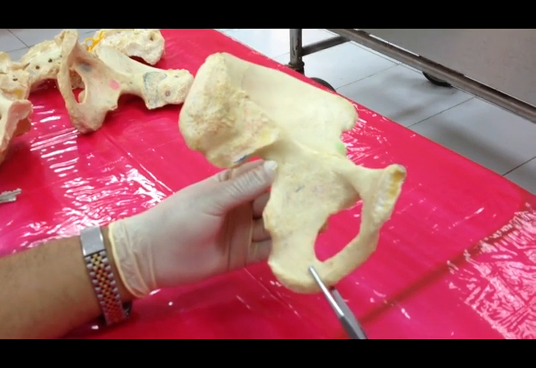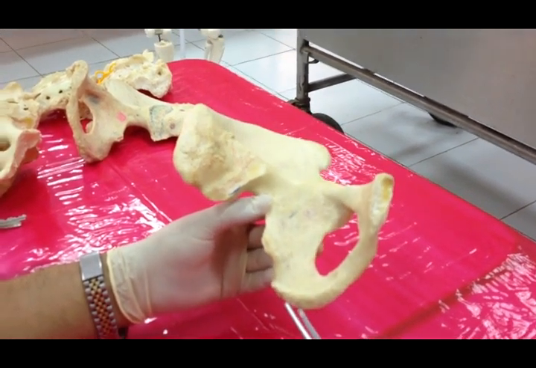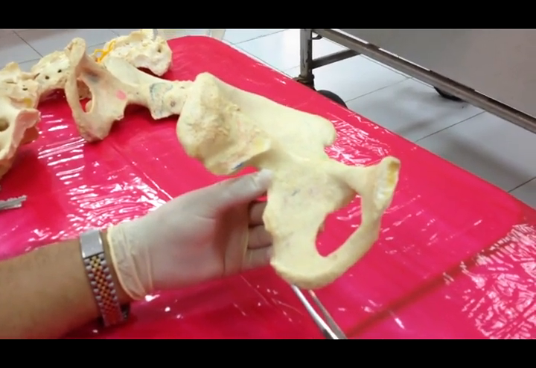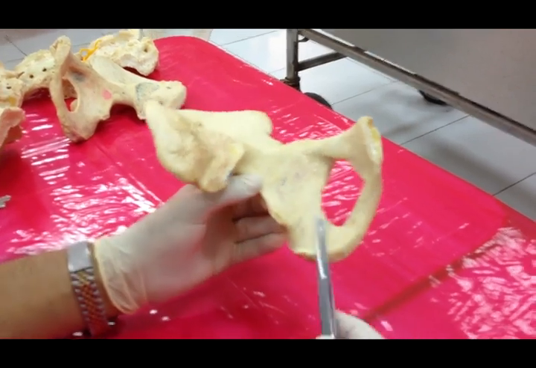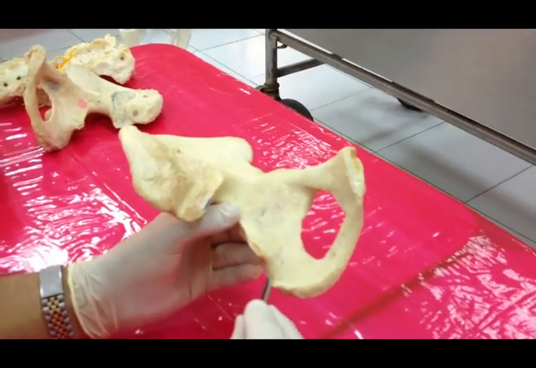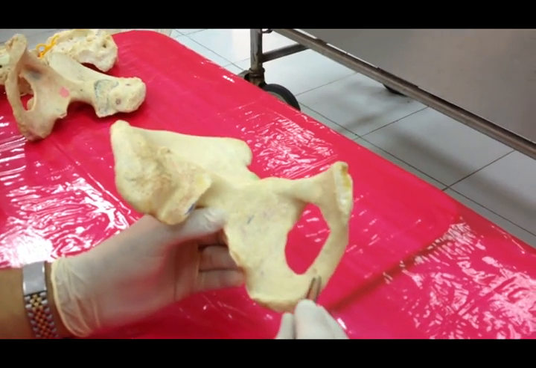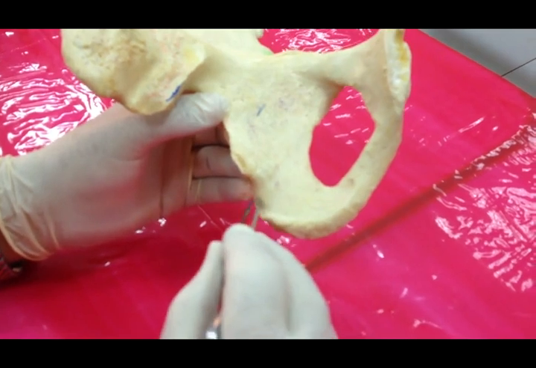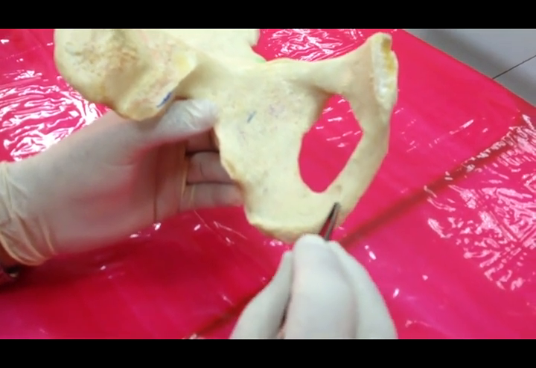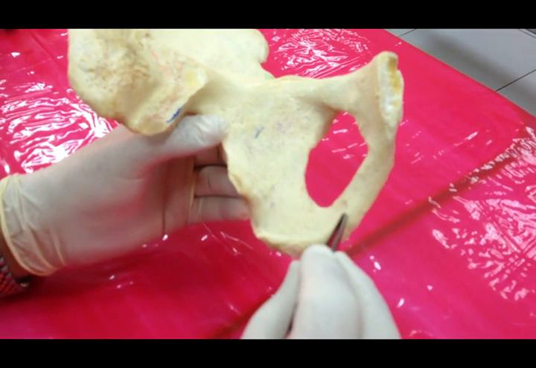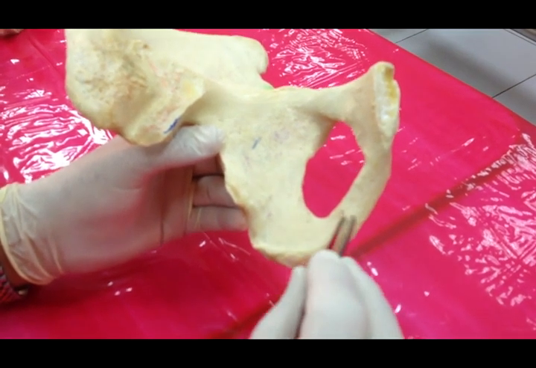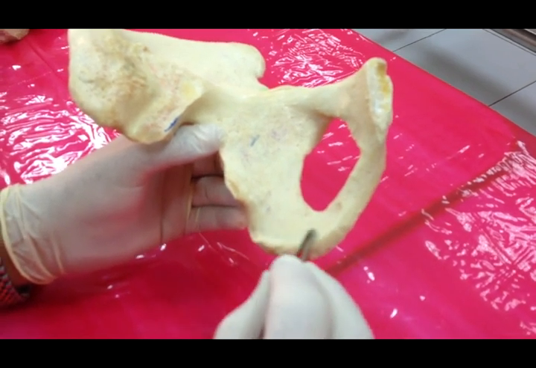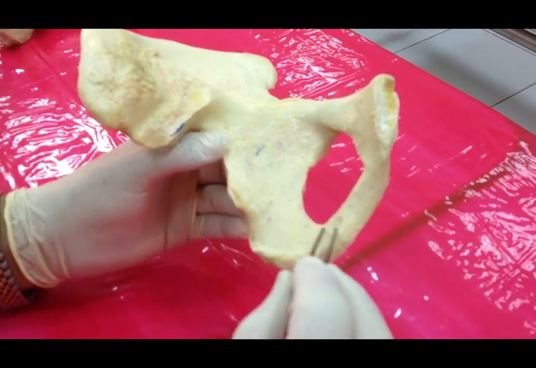Concerning the ischium, this is the ischial tuberosity. The ligament attached to it is the sacrotuberous ligament. And also above this, there is an impression here. This impression is for the pudendal canal. So if I find a mark here, this is related to the pudendal canal, and inside this canal pass the pudendal nerve and the internal pudendal vessels.